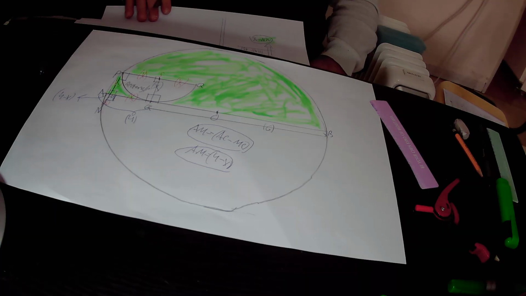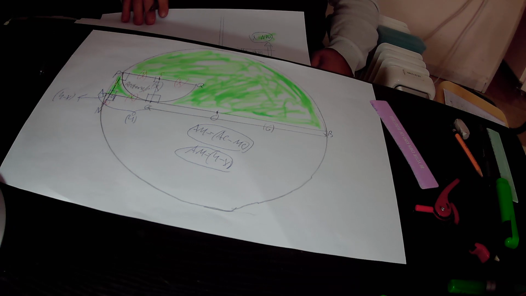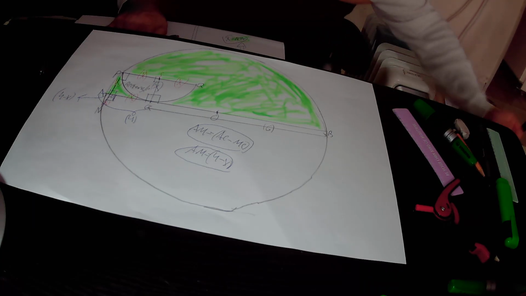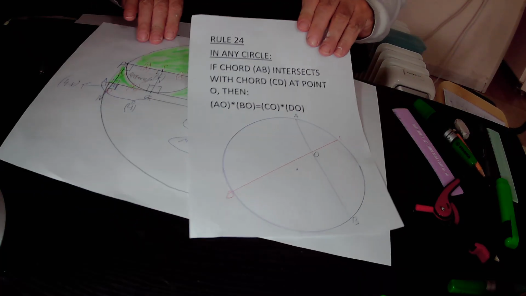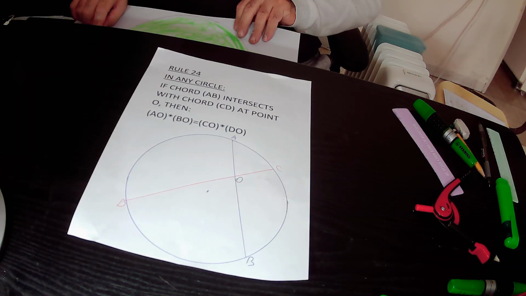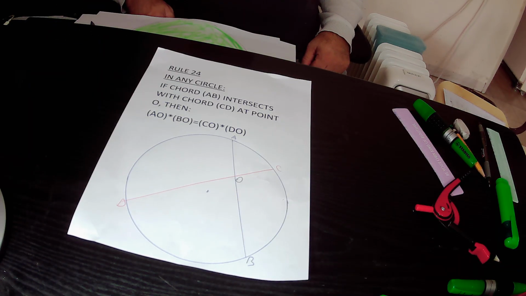In the next step, we will implement rule 24 in our drawing. So I'll repeat quickly rule 24, and we will implement the rule in our drawing. According to rule 24, which is true in any circle: if chord AB intersects with chord CD at point O, then the following equation is true, that AO times OB equals CO times OD.